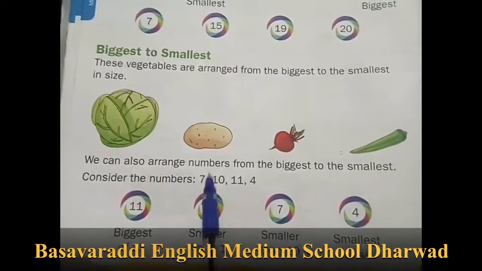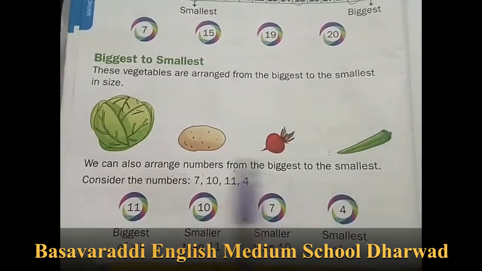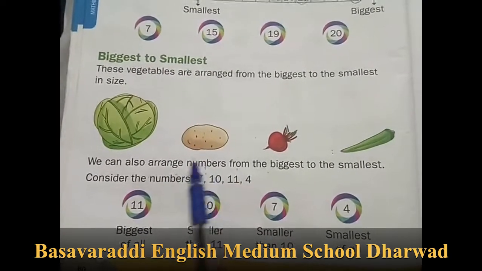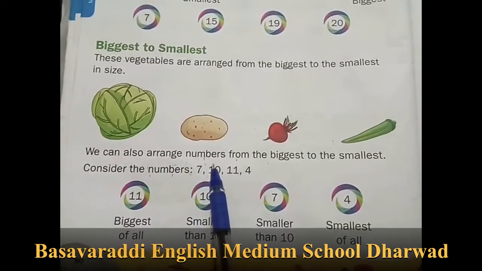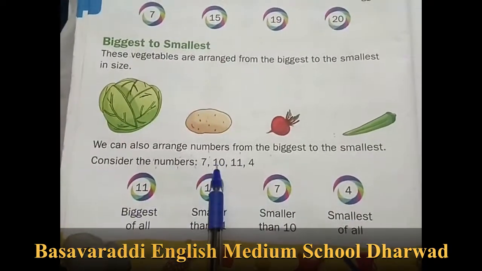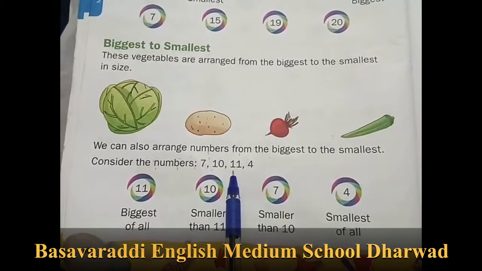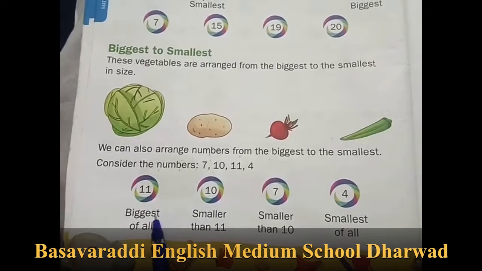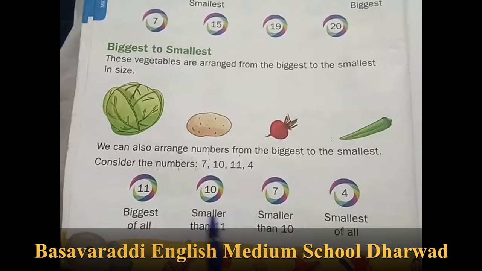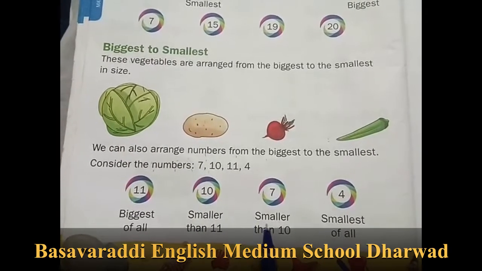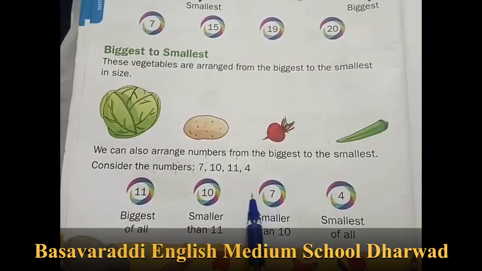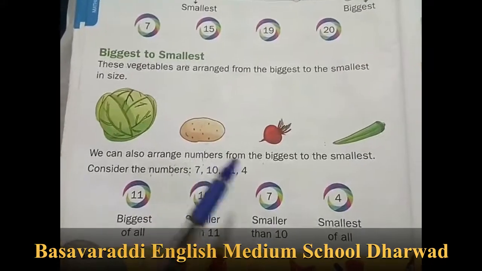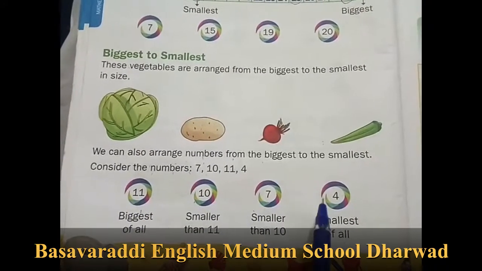We can also arrange numbers from the biggest to smallest. Here it is vegetables, here it is numbers. Consider the numbers 7, 10, 11, 4. Which is the biggest? 11. After that, a little bit smaller, 10. Smaller than 10 is 7, and smallest of all, 4. Okay, so 11, 10, 7, 4.